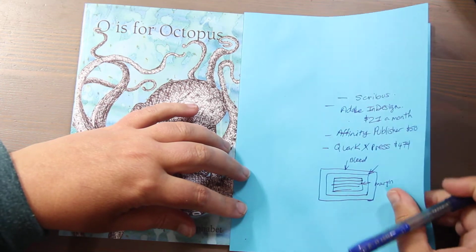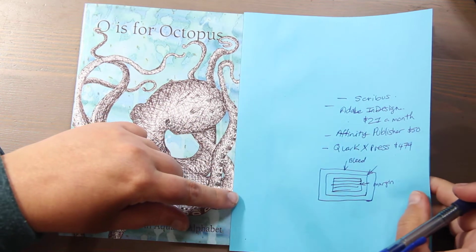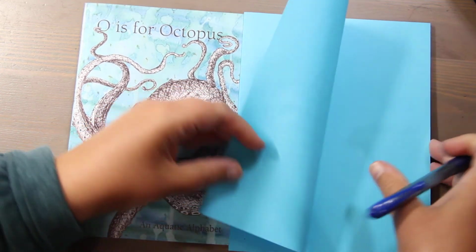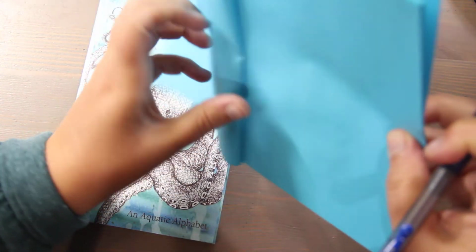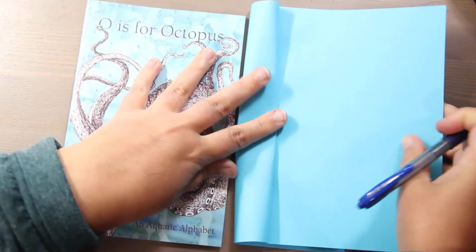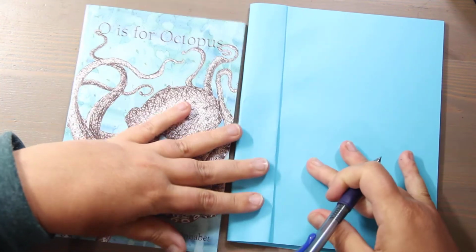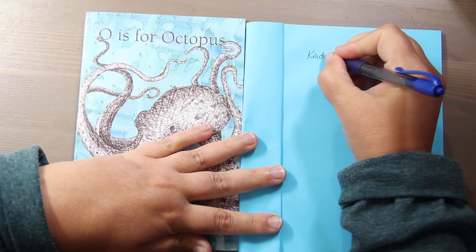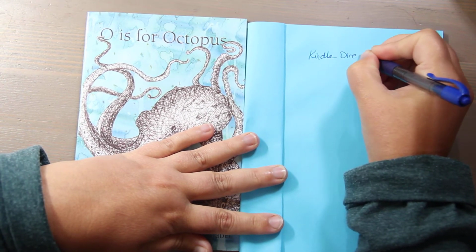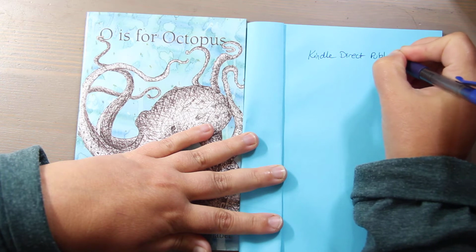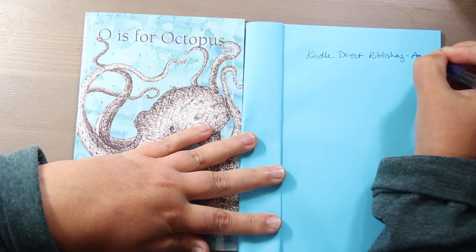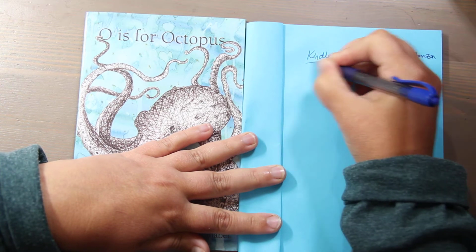Now, through the Kindle Direct Publishing through Amazon, if you have an Amazon account, you just log in with that account. And again, I'll link to everything in the description box.